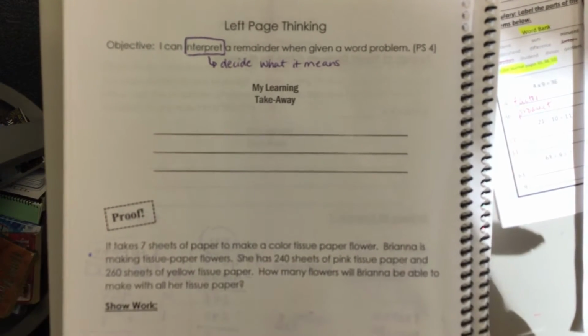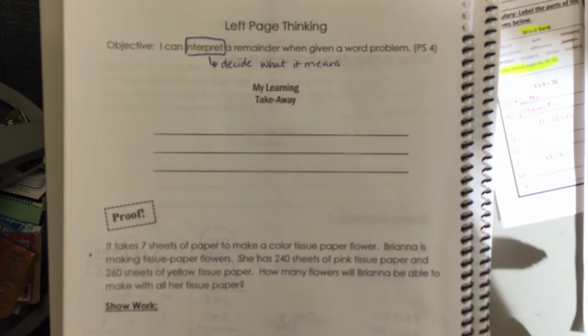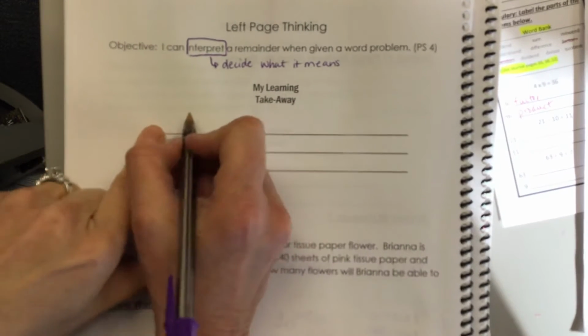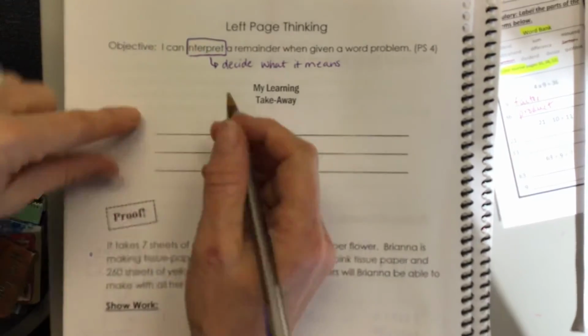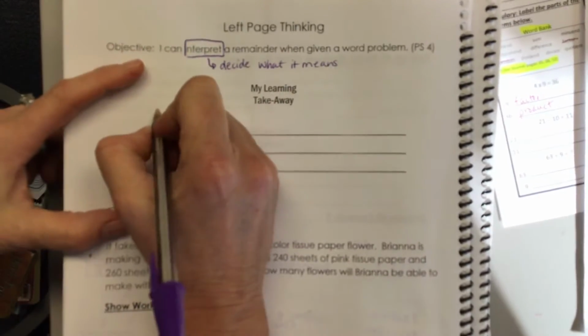Okay. So when we are talking about the remainder, there are 4 things that the remainder can tell us to do in a math problem. So I'm going to come up here because I'm going to write 4 things, and I'm not going to write really big.